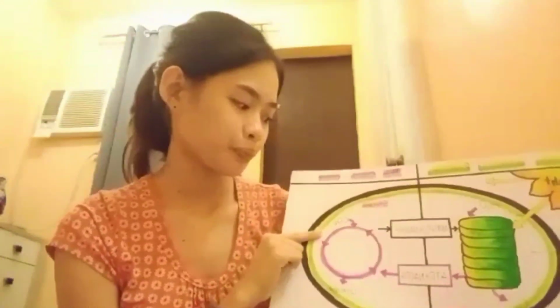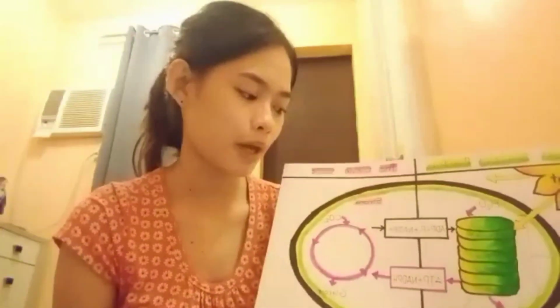After the carbon dioxide received the electrons from the oxidation of the NADPH, the carbon dioxide needs energy to push through the process so that it results in glucose or sugar.